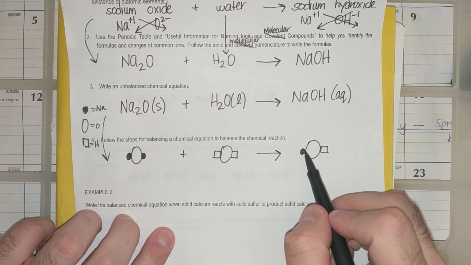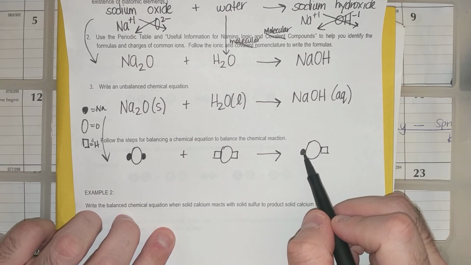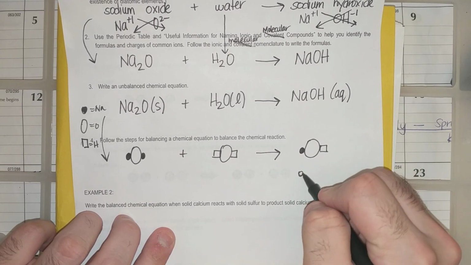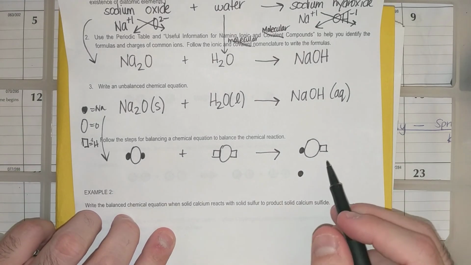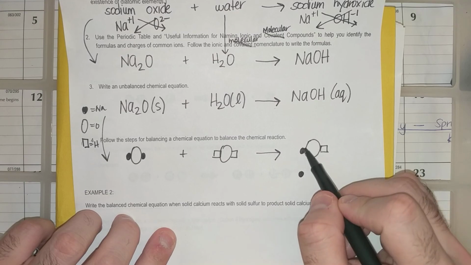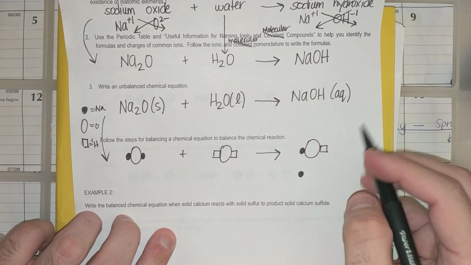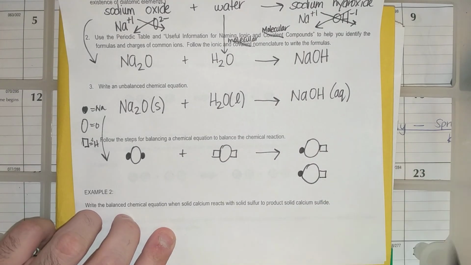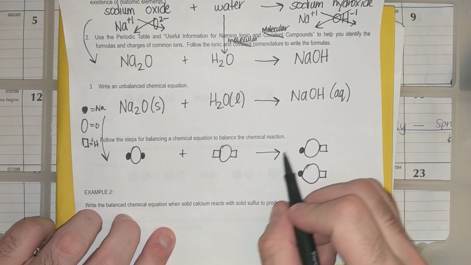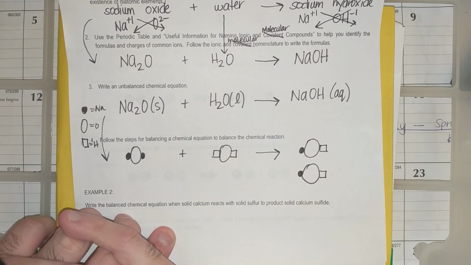Now, how do I add Na on the right side? Do I just add it as a single atom? No. Na is attached to this OH. So if I want to add another Na, I have to add NaOH. Now I have two NaOHs.